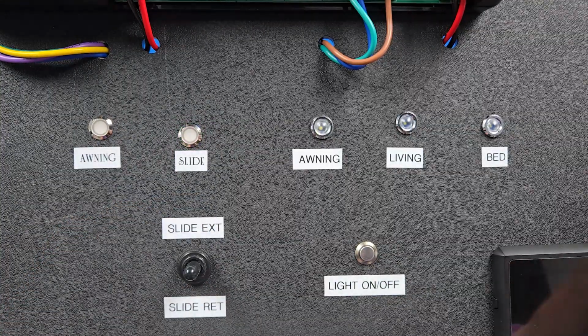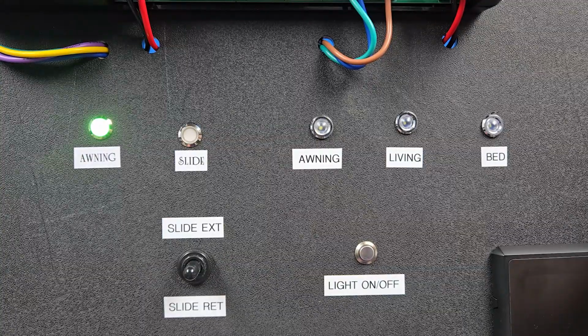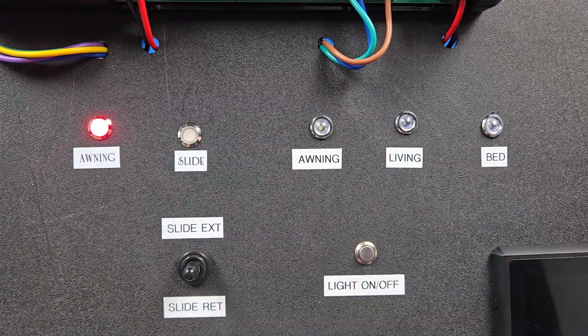If I turn on my awning, which I have to do from the switch over here, I start extending my awning, there we go. We're green for extending. If I start retracting, there we go, we're red for retract.